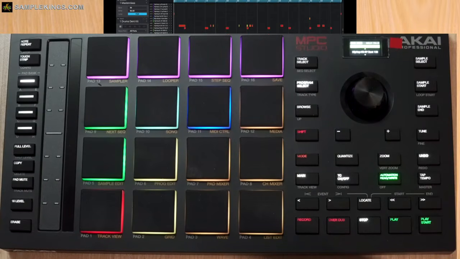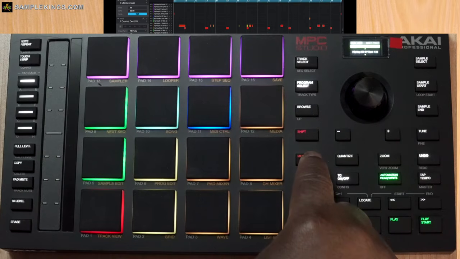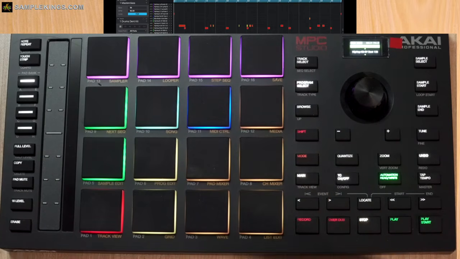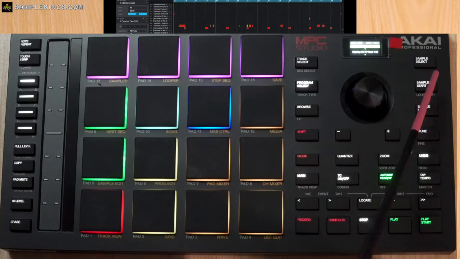So next, we're going to talk about the Mode button. That's this button right here. It says Mode. And so you'll notice that below each or some pads and some buttons, there's a name. There's writing there. Like here in the browser, there's up. Under program select, there's track type. Under sample start, there's loop start.